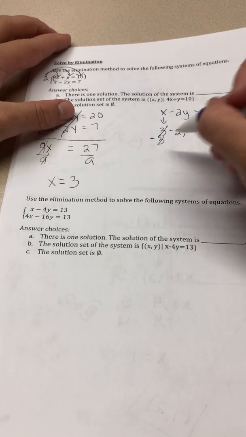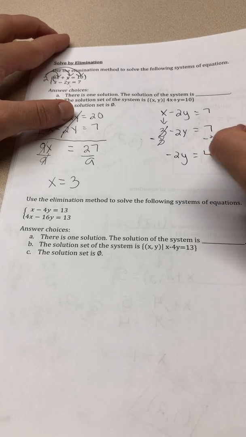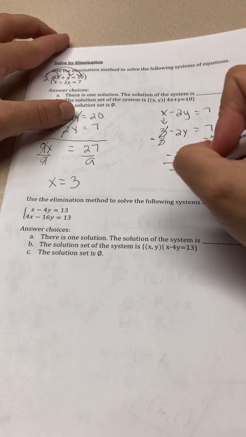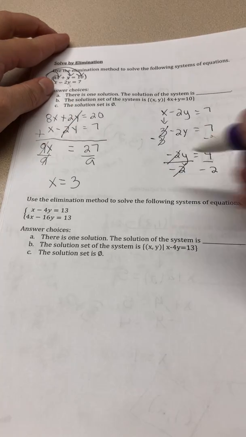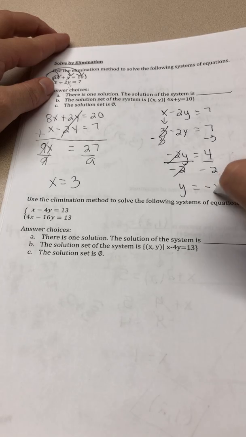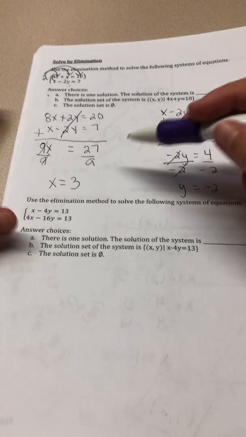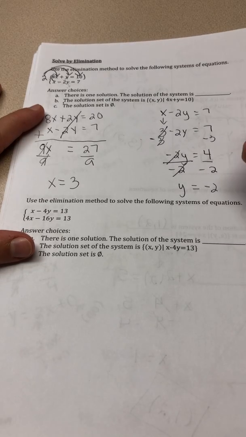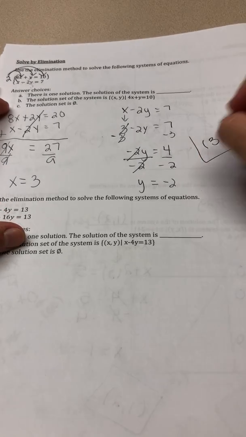So I'm going to subtract 3 from both sides. So negative 2y equals 7 minus 3 is 4. Divide both sides by negative 2. Negative 2 divided by negative 2 goes to 1y. Those cancel each other out. 4 divided by negative 2 is negative 2. So we have an answer for x, we have an answer for y. So our answer is one solution, which is x comma y, so 3 comma negative 2.